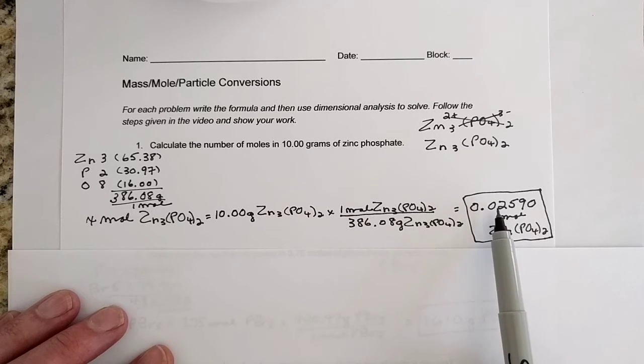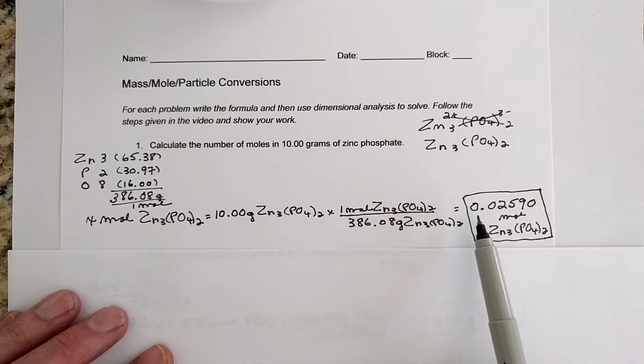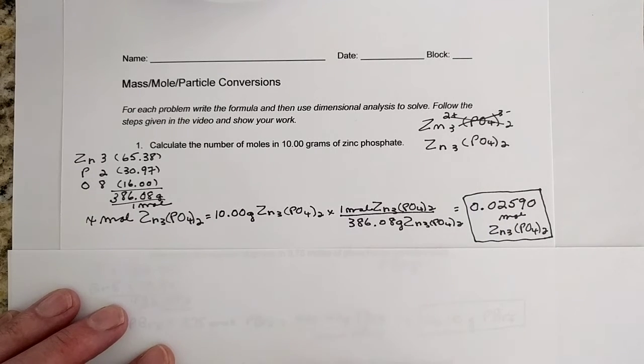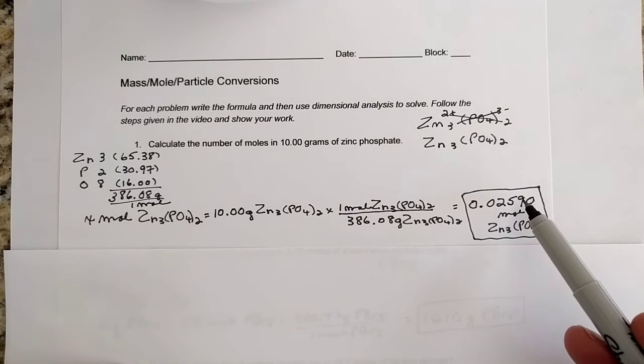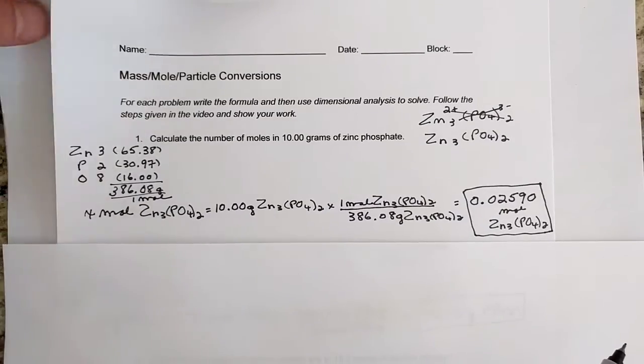So 0.02590 moles of zinc phosphate. So you have to have that 0 at the end. Don't forget to put that to show 4 sig figs. When we're doing sig figs, remember, we never start counting until we hit the first non-zero number. So 1, 2, 3, 4 sig figs are in that number. And all your answers should have the number, the unit, and the formula.